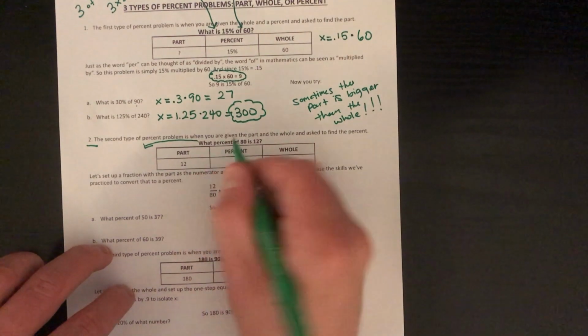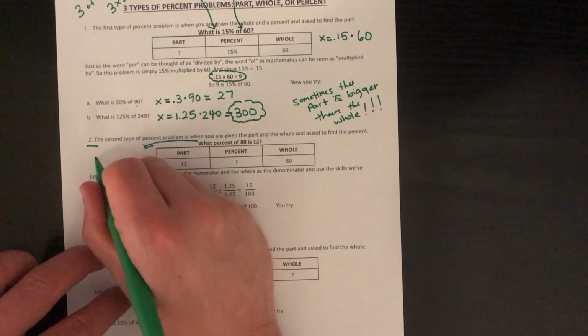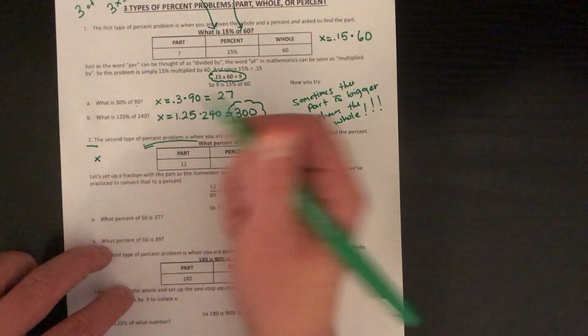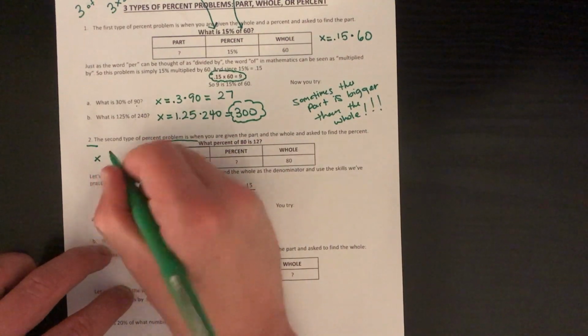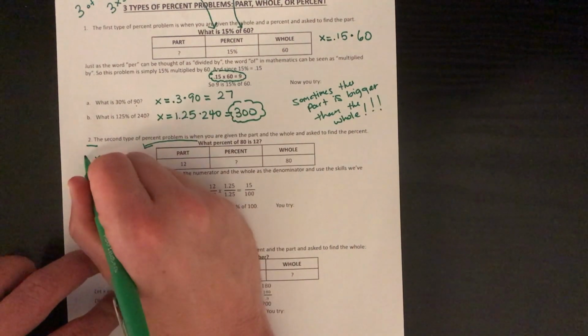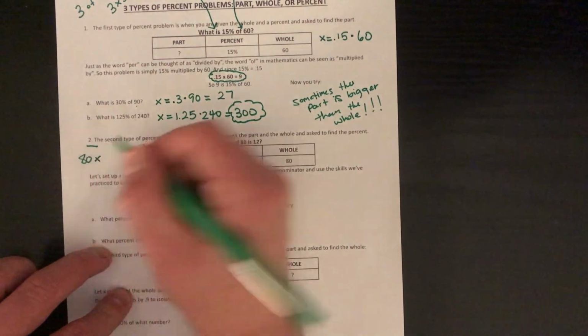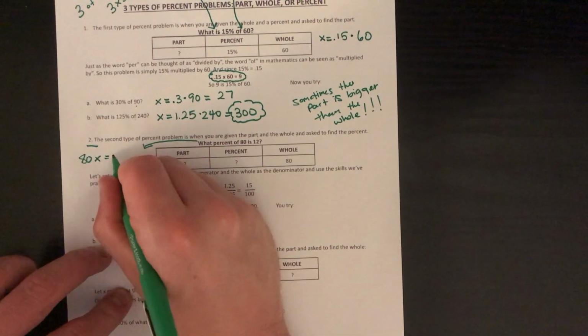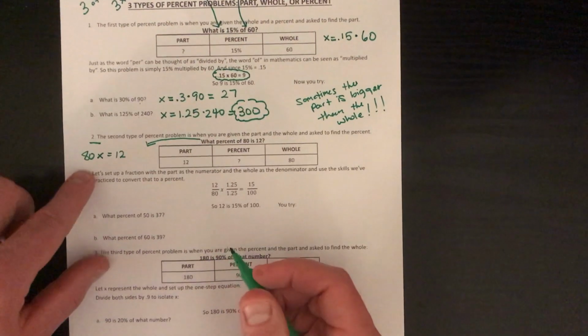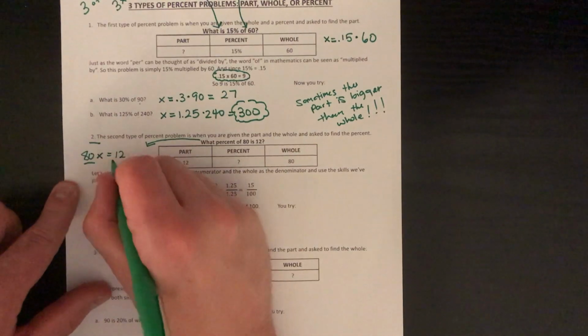So one way you could do this question is just by translating this sentence into an algebraic equation. What percent, so that's an unknown, so I don't know what that is, so I'll just make that x, of 80, so times 80. I could write x times 80, but we're not supposed to do that. We're always supposed to put the number in front. So 80x equals 12. And then to solve this, I just want to divide both sides by 80, right?